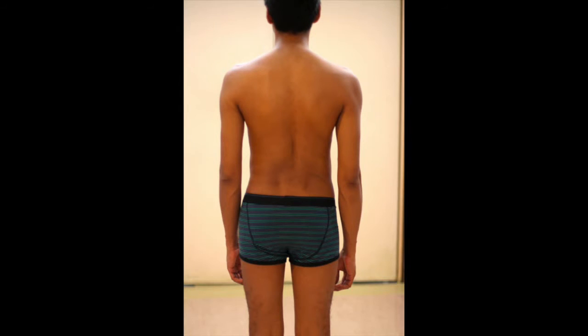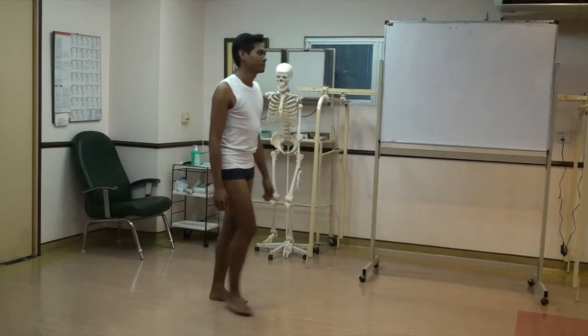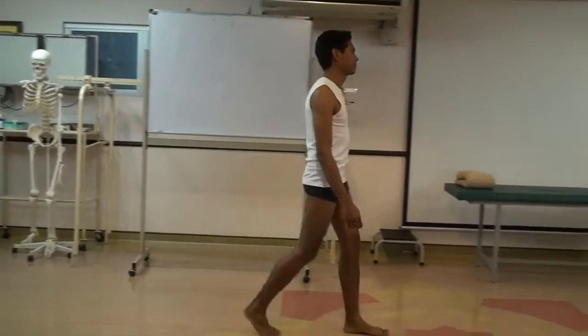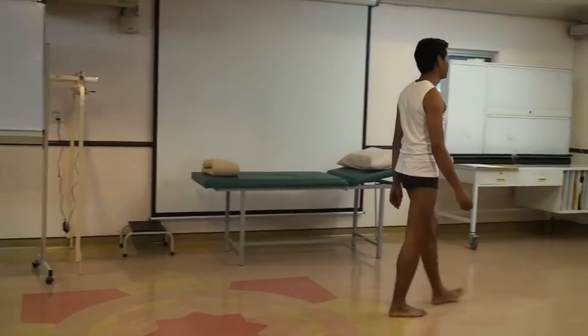Your inspection should include looking for any deformity, skin changes, scars or sinuses, and if there is any flexion deformity of the symptomatic hip. Inspect the patient as they walk across the room, turn, and walk back.